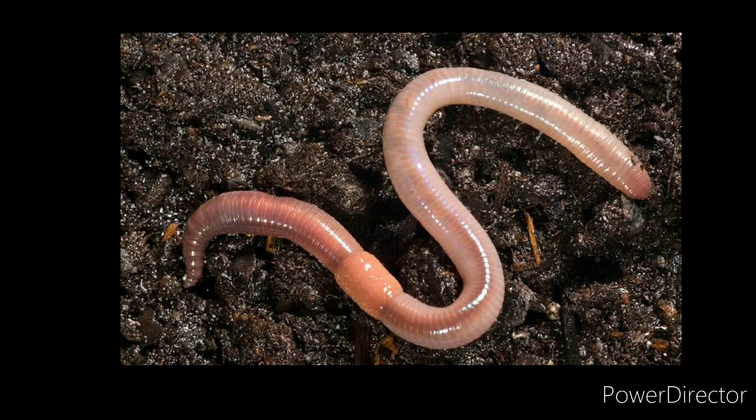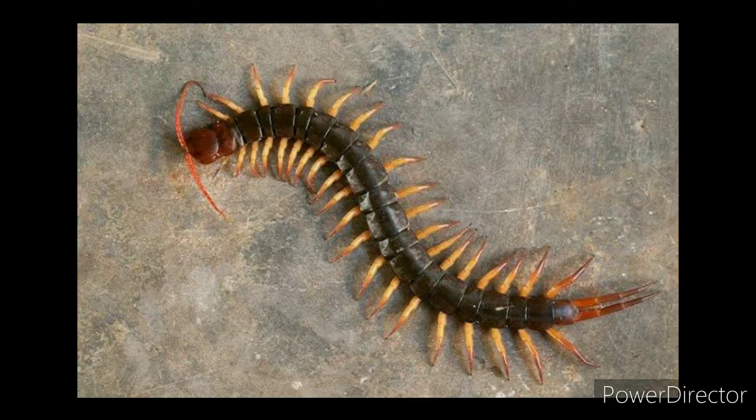This is the second specimen. Just study the picture, identify the characters and classify them according to the dichotomous key. This is the third one of the organisms belonging to the animal kingdom.